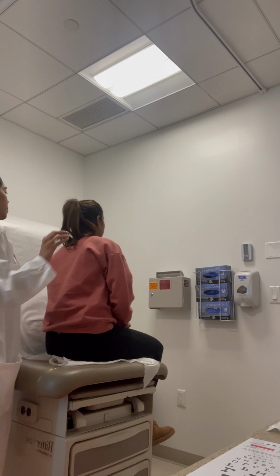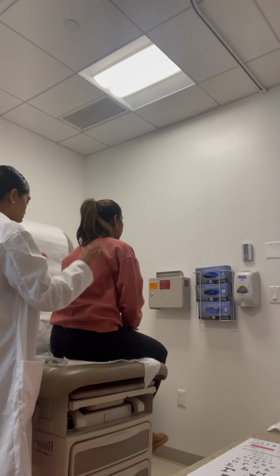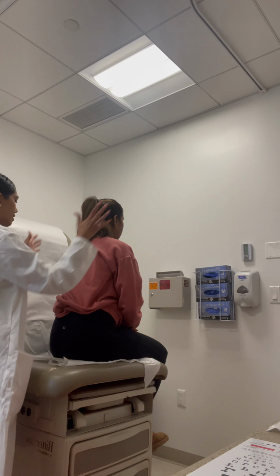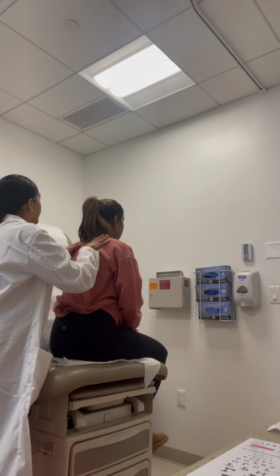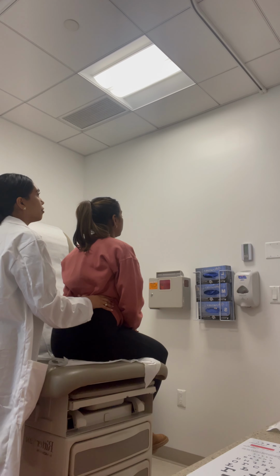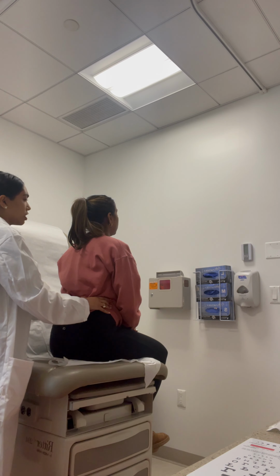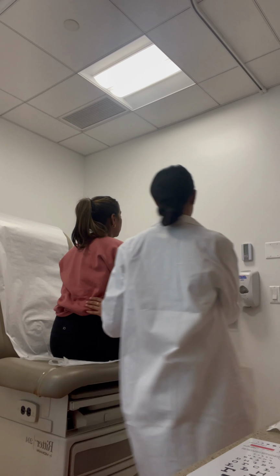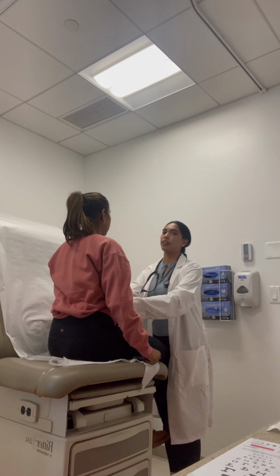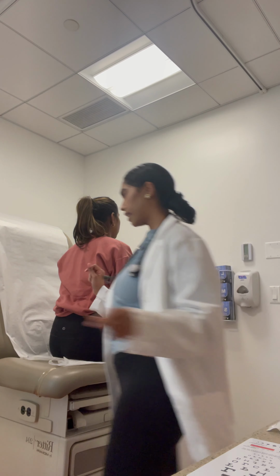Okay, I'm going to inspect the posterior chest, no redness, no swelling. I'm just going to look under, no lesions or anything. And I'm going to palpate. Tell me if you feel tenderness. No. Okay, no tenderness. Take a deep breath in and out for me. Okay, chest expansion is symmetrical posterior, and I'm just going to check the anterior. Just breathe in and out. Okay, also symmetric anterior.